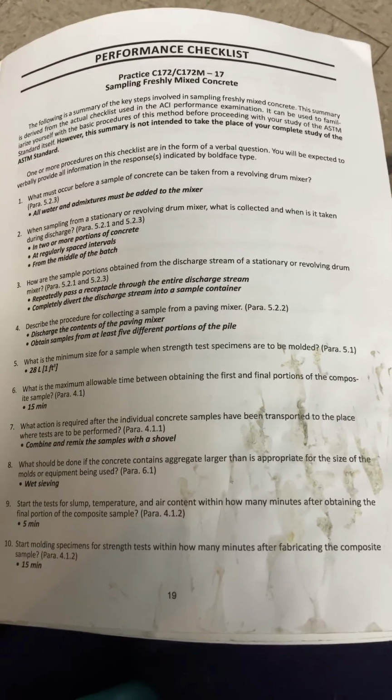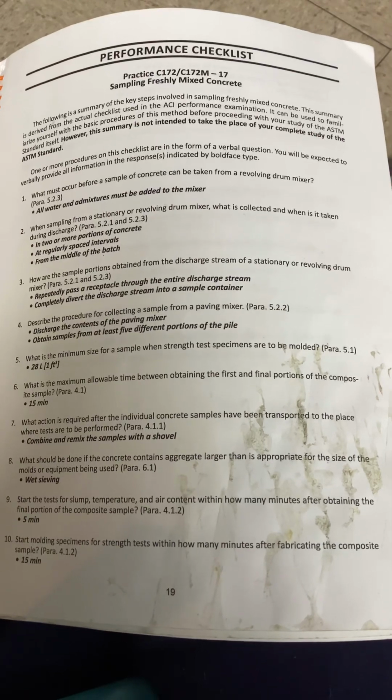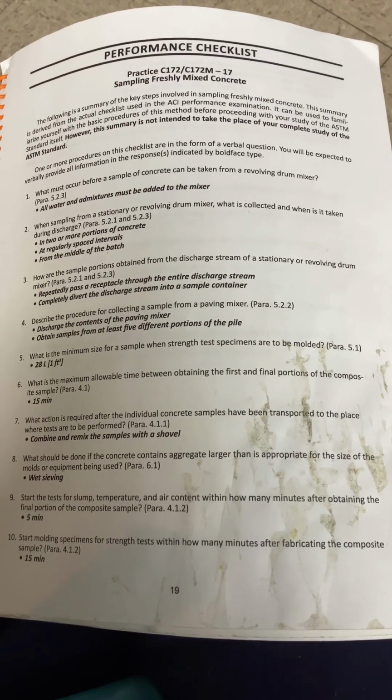Start molding specimens for strength tests within how many minutes after fabricating the composite sample? 15 minutes. From what must the concrete sample be protected? Sun, wind, and rapid evaporation or contamination.